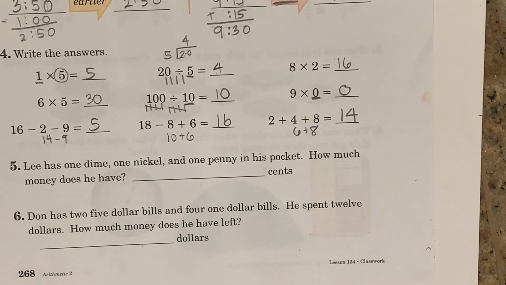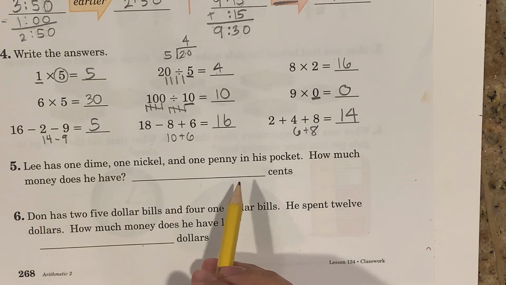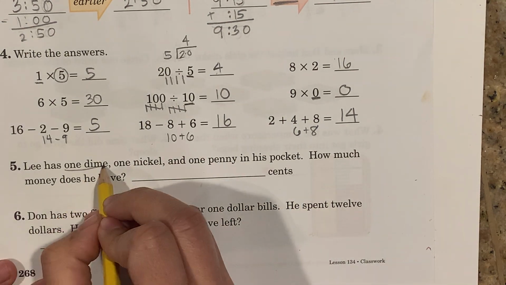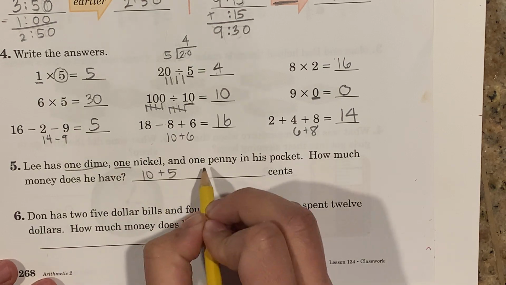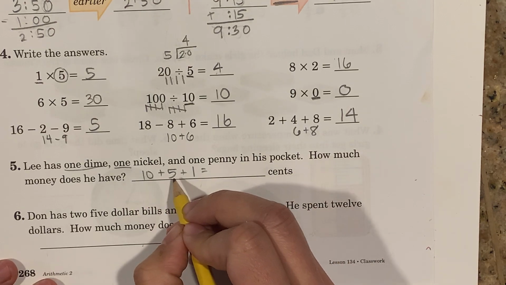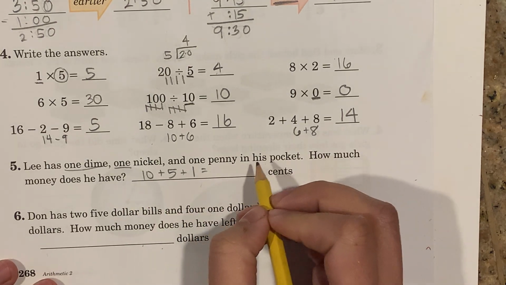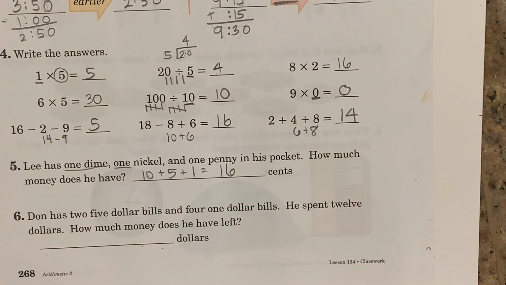Okay, moving on to number 5. Lee has 1 dime, 1 nickel, and 1 penny in his pocket. How much money does he have? So what we're going to do is go to the dime, nickel, penny, and add up what all those coins equal to get the answer. So 1 dime equals 10 cents, 1 nickel equals 5, and 1 penny equals 1. 10 plus 5 plus 1 is 16. So it's 16 cents.